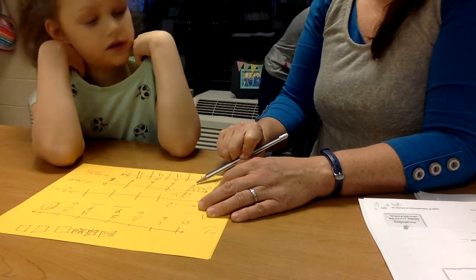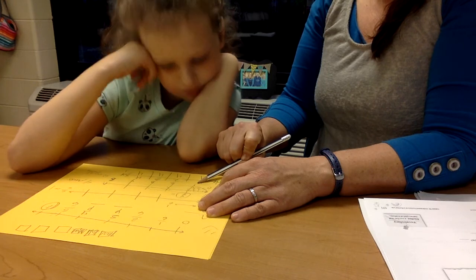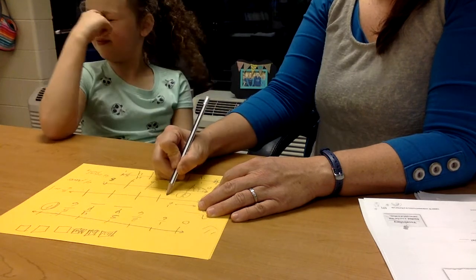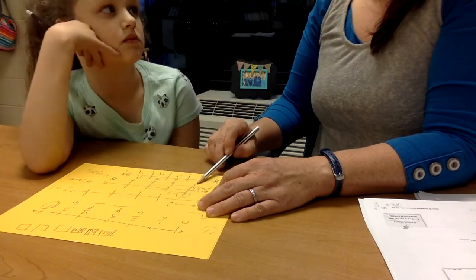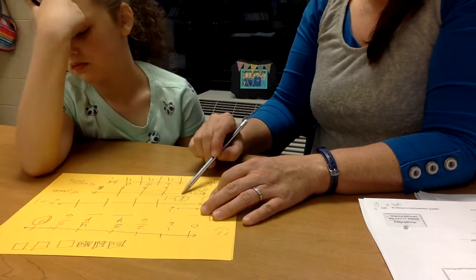Look right here. What's 4/4 equal to? 1. Good. Okay, so if we counted by whole numbers, 1, 2, 3, we have all these little fractions.